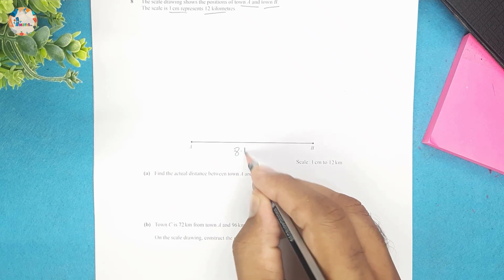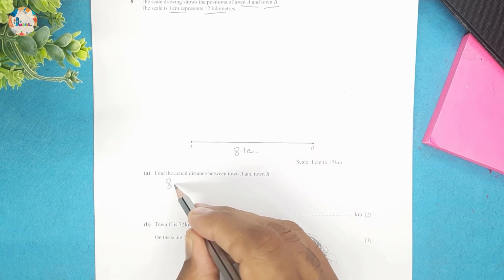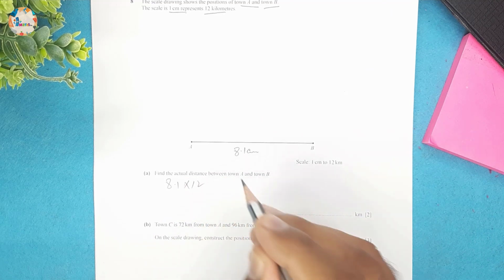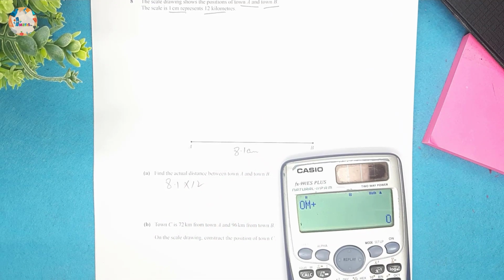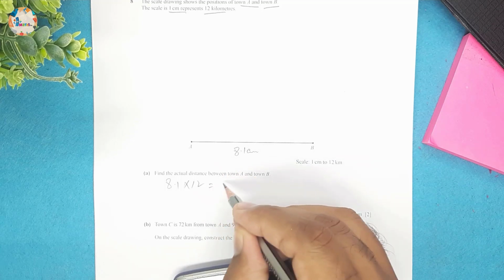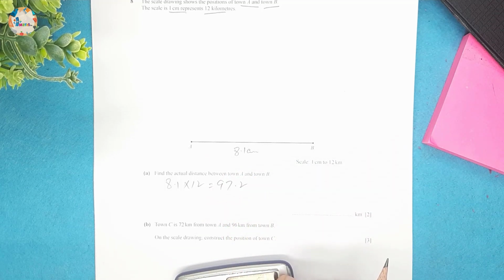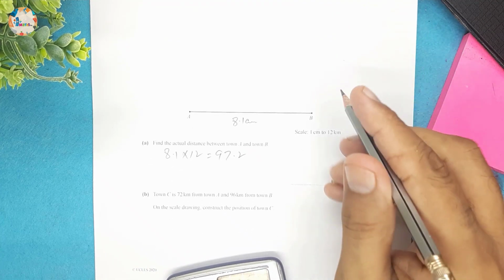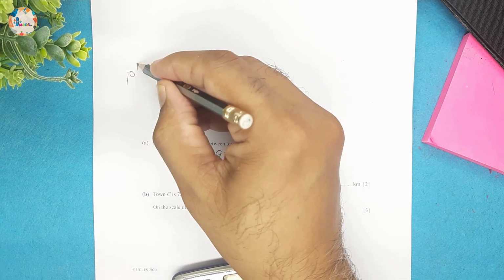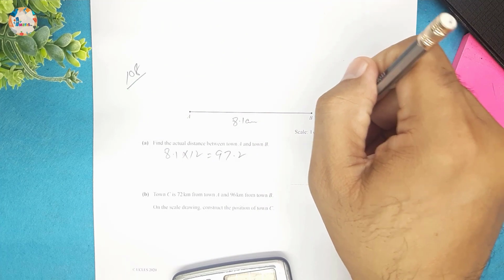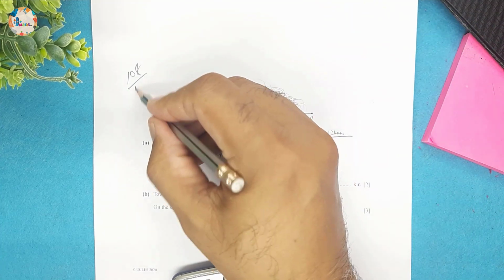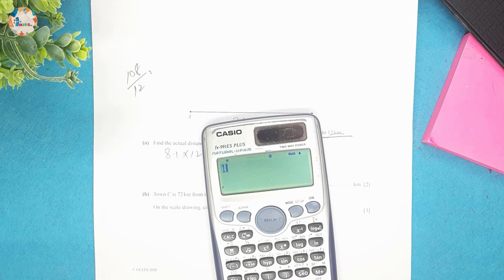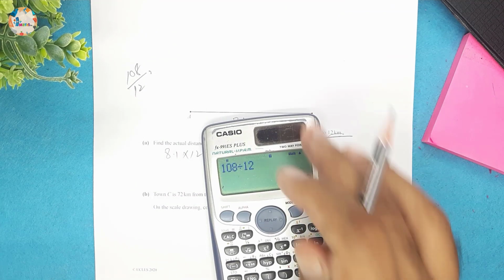If we are taking this as 8.1 centimeters, it will be 8.1 multiplied by 12, and this will result in 97.2. As I told you that this is a reduced paper, so the answer in the marking scheme they are mentioning is 108. So if we take 108 and divide it by this scale, which is 12, we will get 108 divided by 12, which is equal to 9.